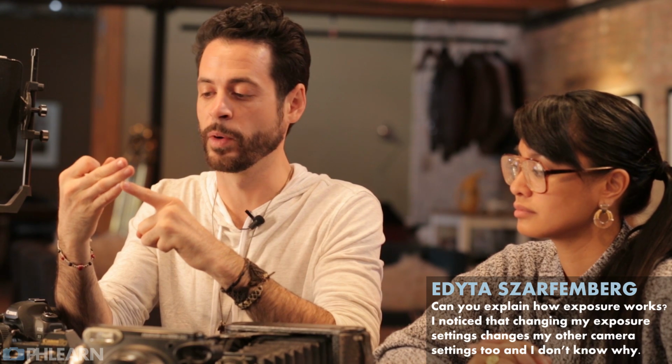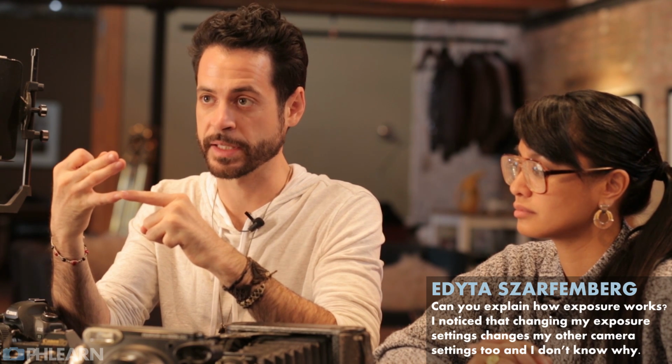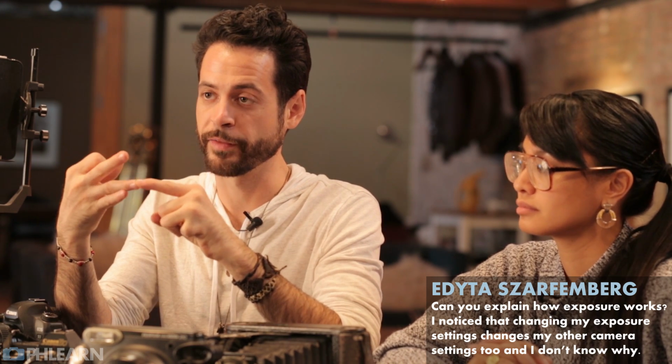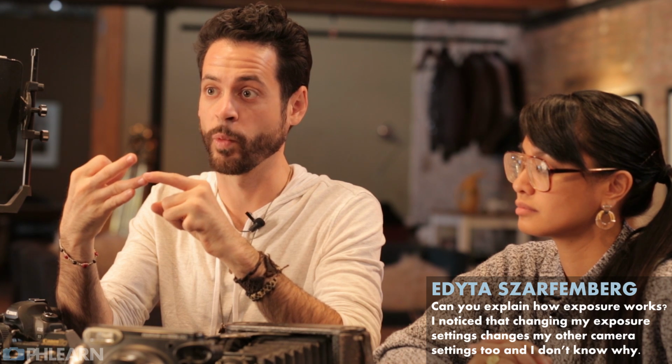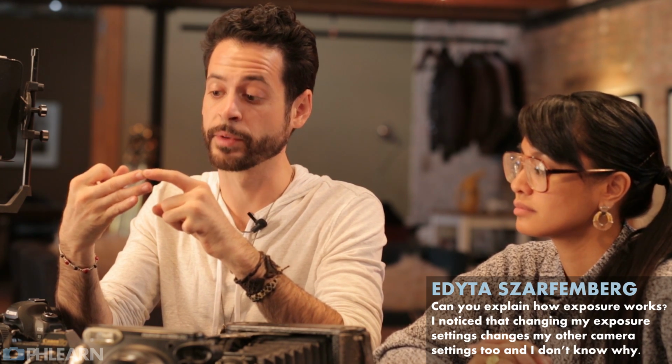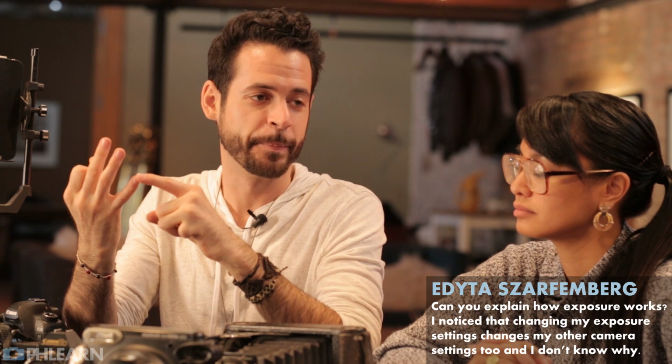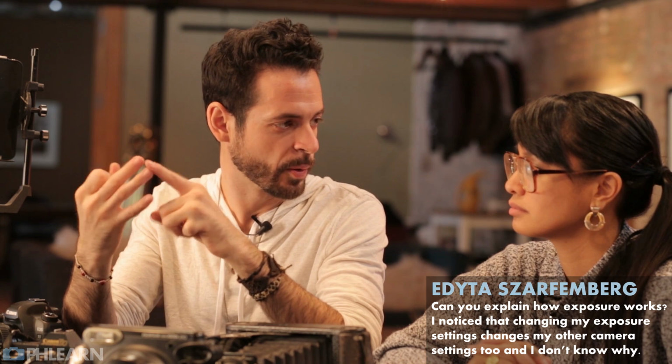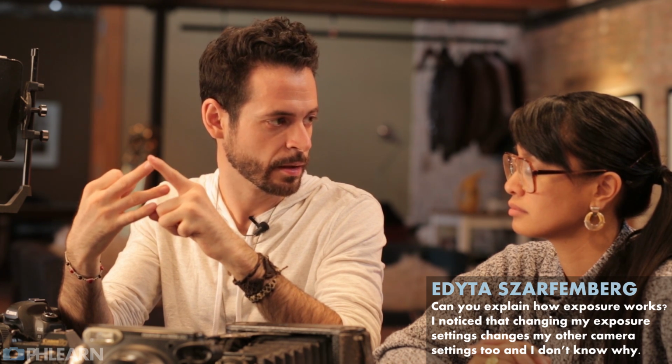Less light in will be things like shooting at f16, so a smaller hole, a faster shutter speed, like 1/200th of a second, and you can shoot at a low ISO. And those three things, do you want to get into talking about what each of them does? Yeah, why not? We're already answering this question.